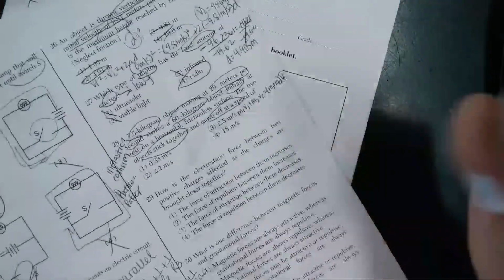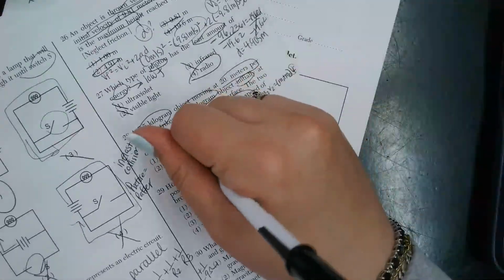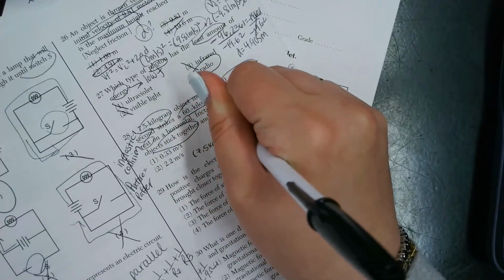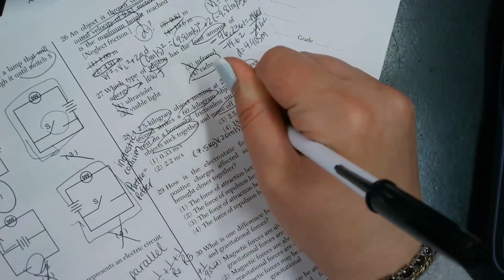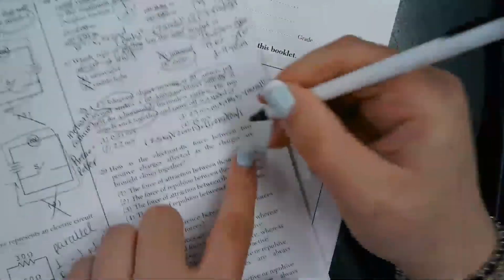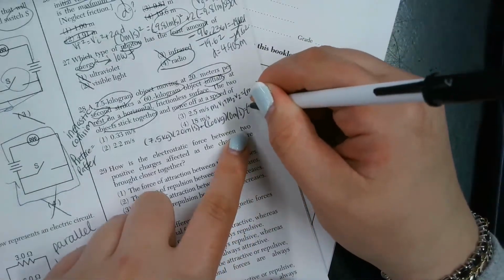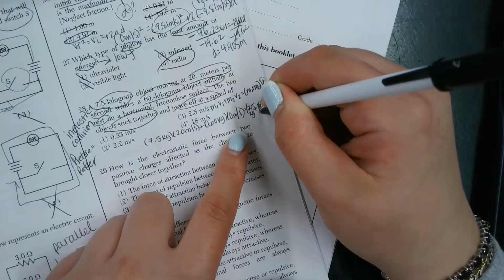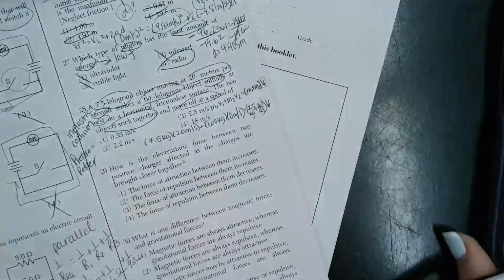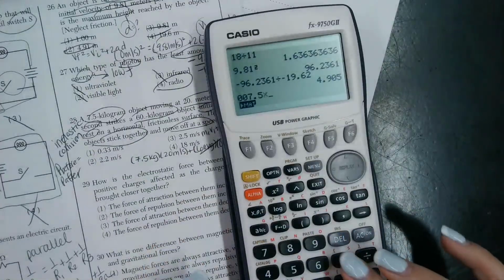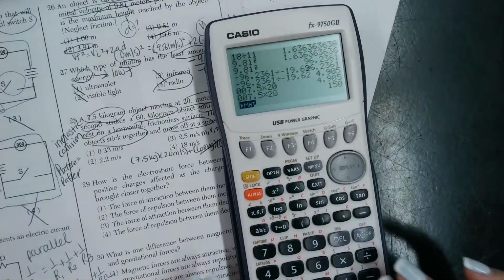So we're literally going to plug in the information they've given us. I have 7.5 kilograms times 20 meters per second plus 60 kilograms times 0 meters per second equals 7.5 kg plus 160 kg times vf. All right, so we know that this is going to become a 0. So we're doing 7.5 times 20.